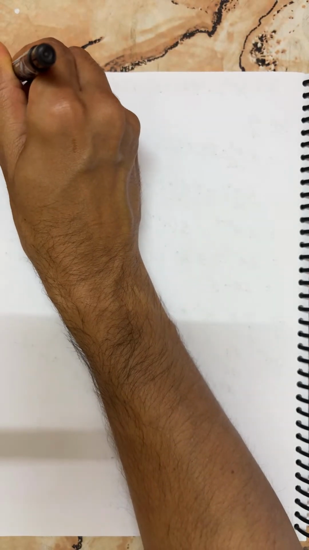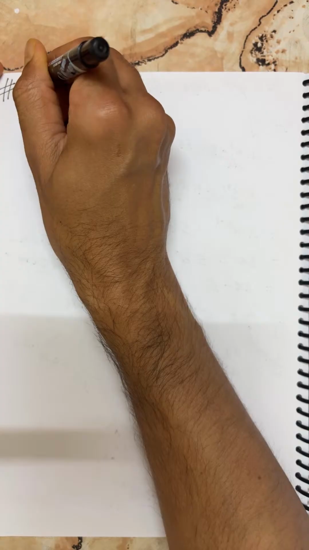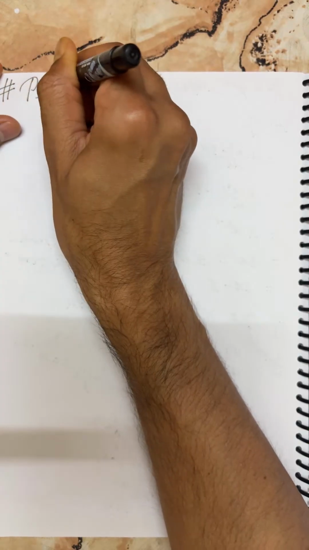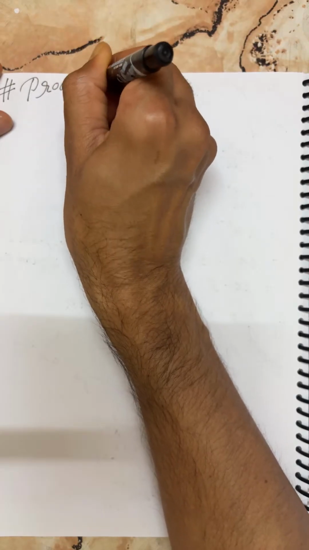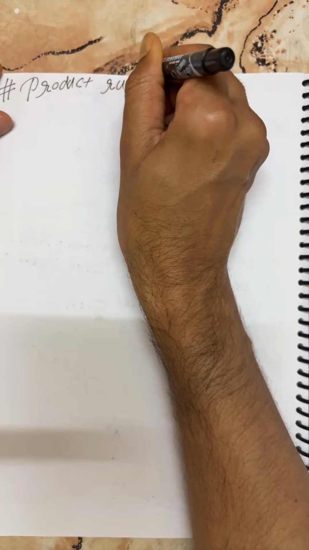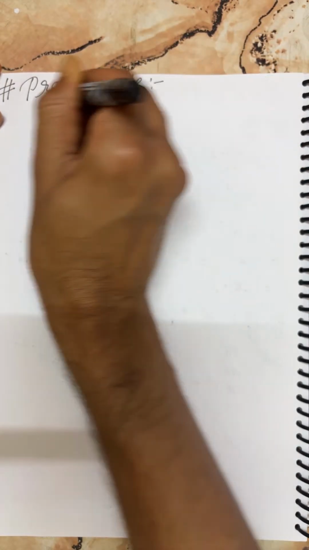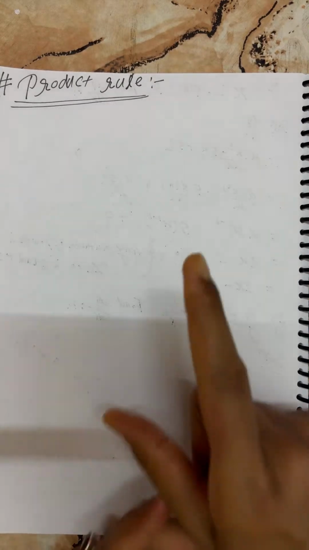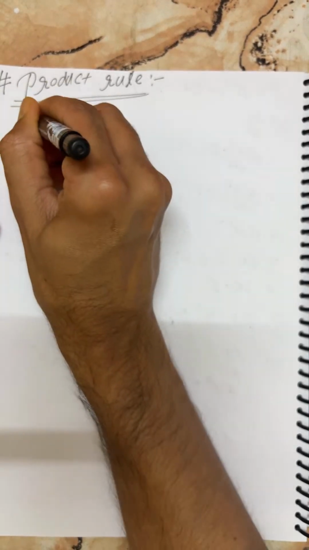So this is what I taught you for addition and subtraction of differentiation. Now students, I'm going to start the next concept, that is the product rule. Okay, beta, in the previous section we have done, there is only one variable in the given equation, or we can say question. But here, students, at the same time you will face two variables.